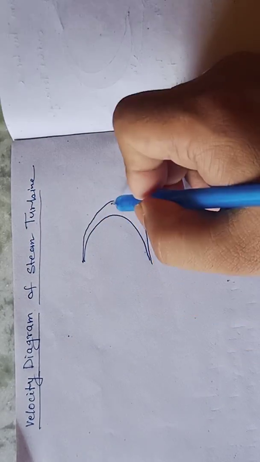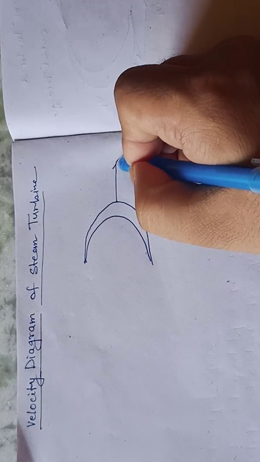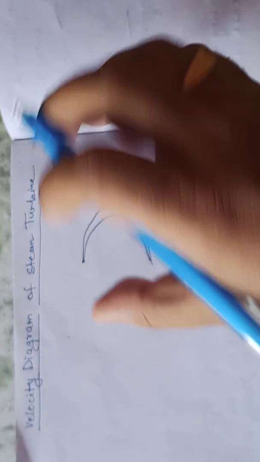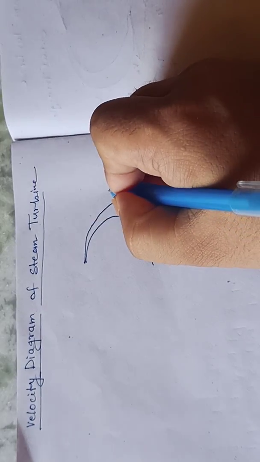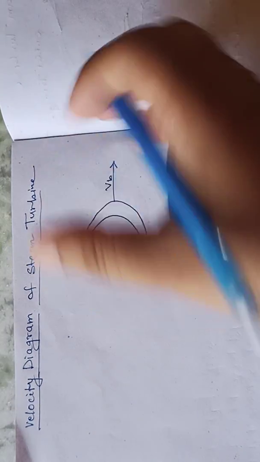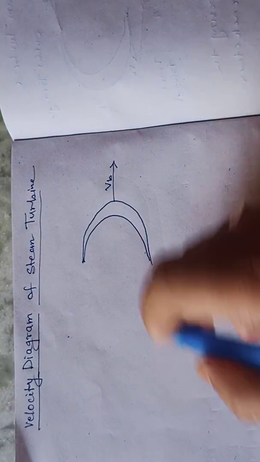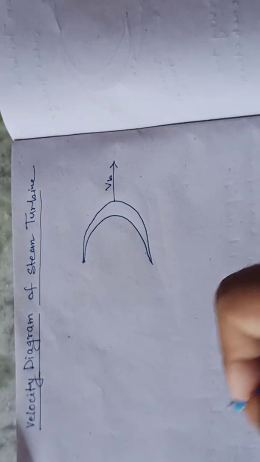So the direction of this blade will be this, because it's rotating in this direction, and this velocity is represented by Vb. Now, as we know, this blade is rotating and the steam is entering through this direction. This is inlet and this is outlet.